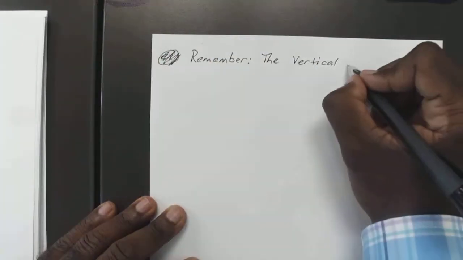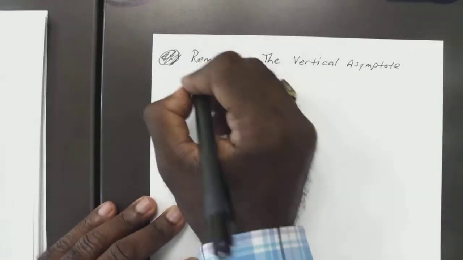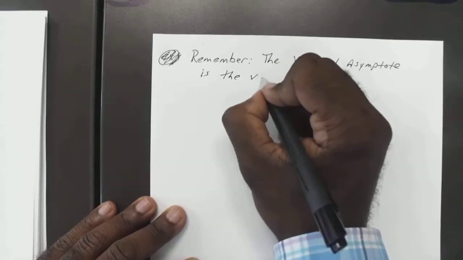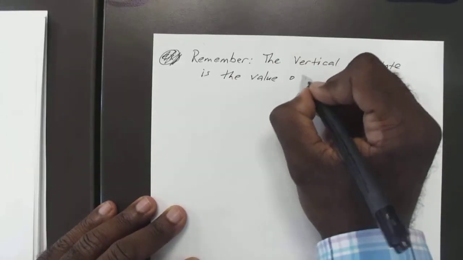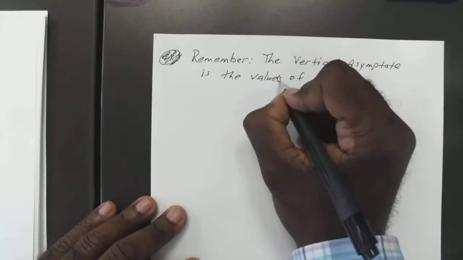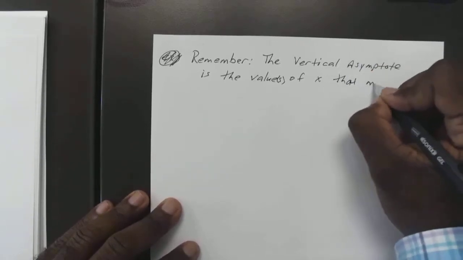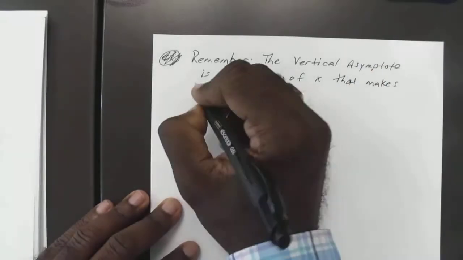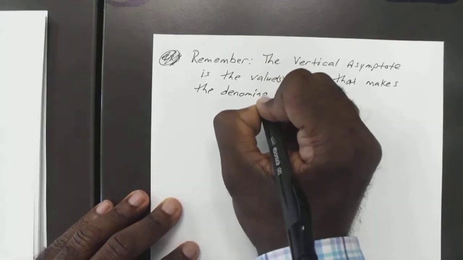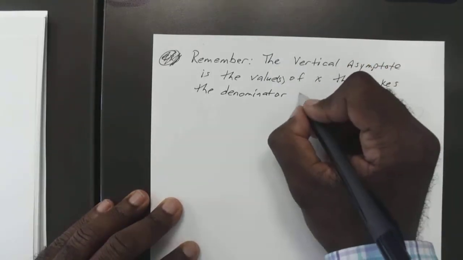The value of x, well, it could be more than one, so I'll say value, possibly values, that makes the denominator of a rational expression equals 0.